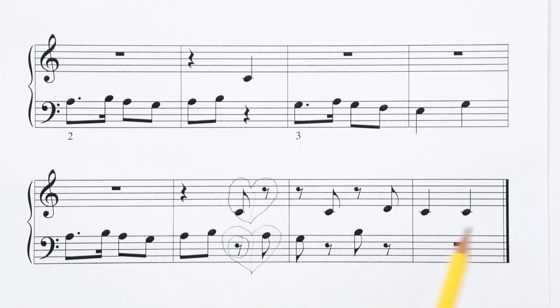Now let's speak the rhythm for the whole row together. Ready, go. Ti-ti, ti-ti, ti-ti, ti-ti, ti-ti, ti-ti, ta, ta. Good job. Let's try that one more time. Remember, when we're going back and forth, it's just a steady stream of ti-ti. Go.